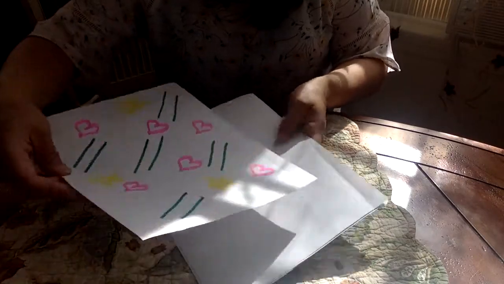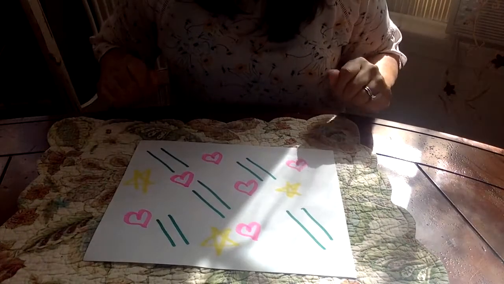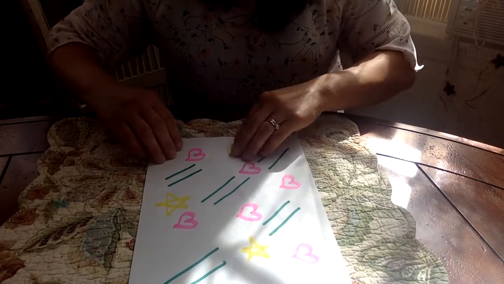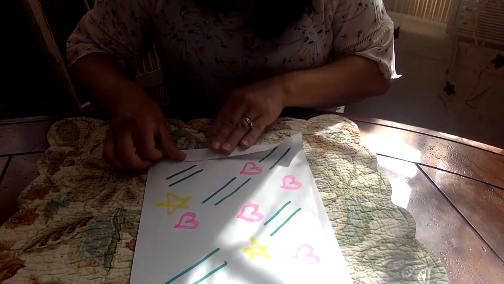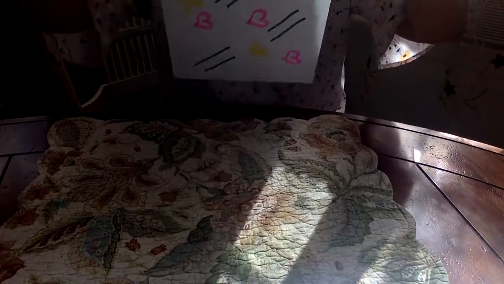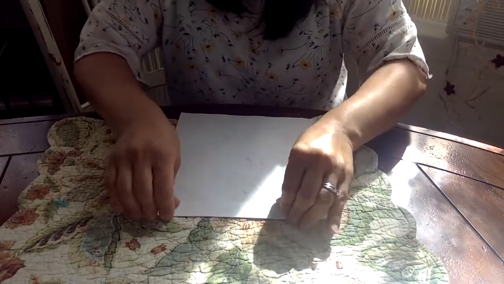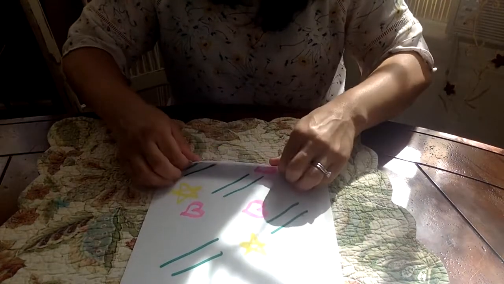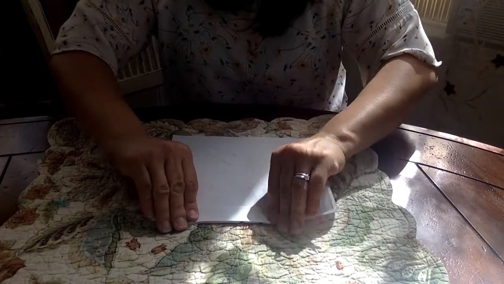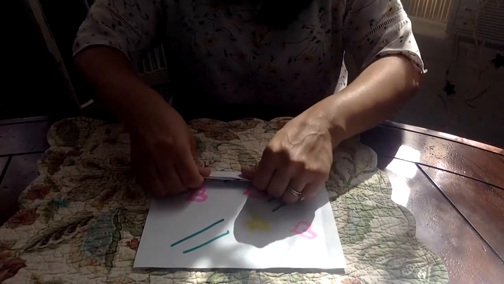So here's my paper. I drew the designs that I wanted on my paper. Now it's time to fold. So what you do is you take one short end of your paper and you fold it in a little bit and you press down like that. And then you turn your paper over and you fold it the other way. Fold it back. This is called a fan fold. Fold it forward, flip your paper over and fold it back. Flip your paper again and fold forward.